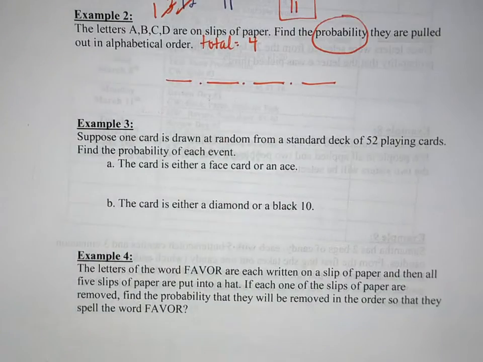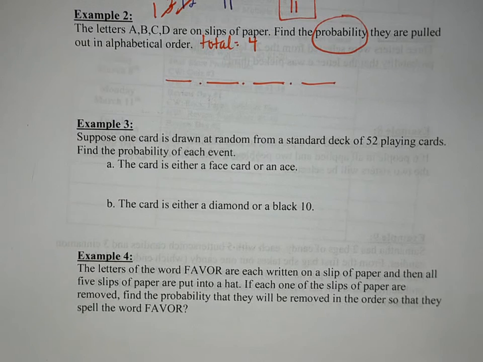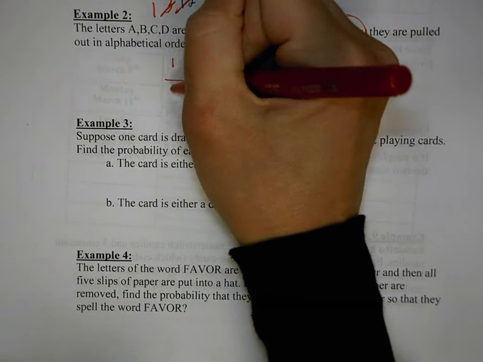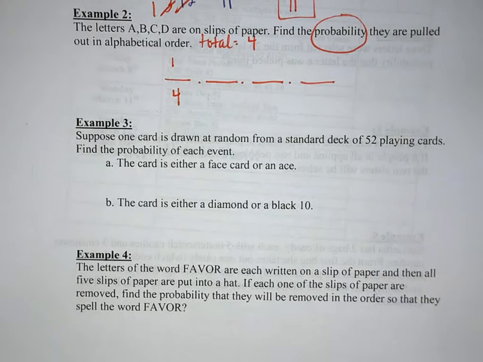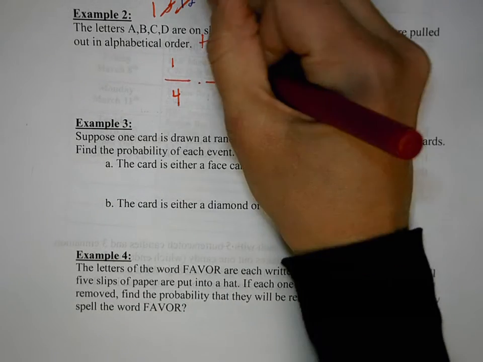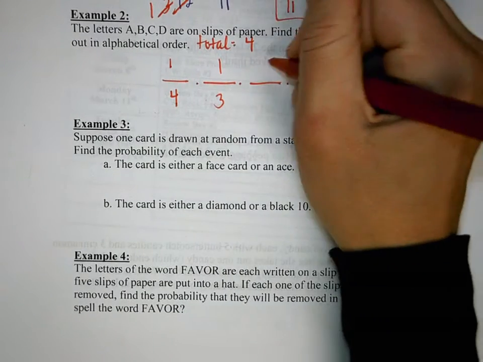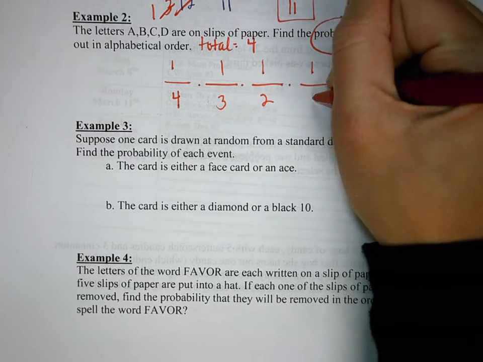Okay, now the key here is that they're saying in alphabetical order. So if I'm pulling it out in alphabetical order, how many choices do I have for my first blank? 1 out of 4. Okay, so there's 1 A that I'm taking out. Okay, so my next letter has to be a B, and it's 1 out of 3. And then my next one's going to be 1 out of 2, and then I have 1 out of 1.